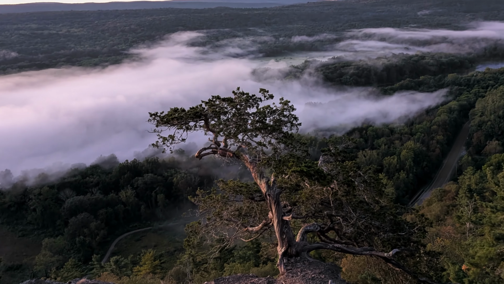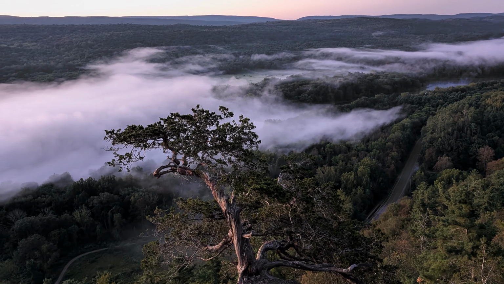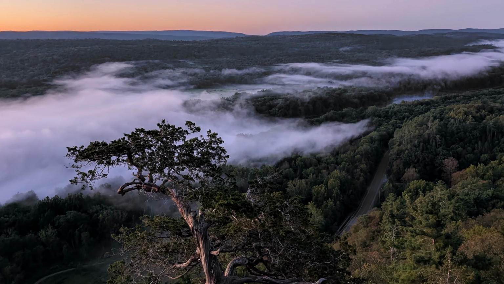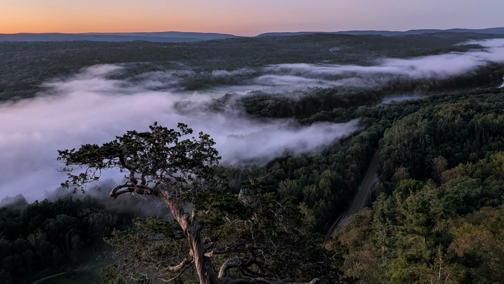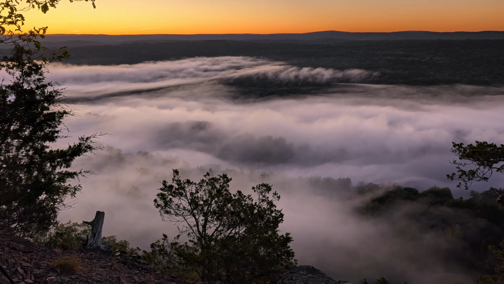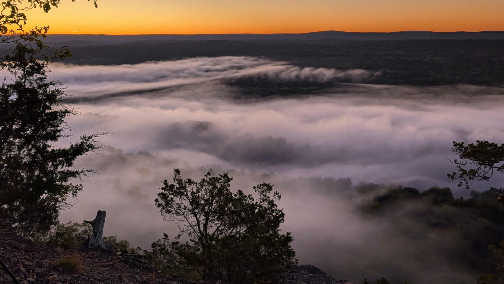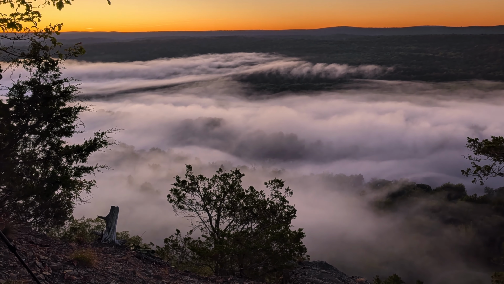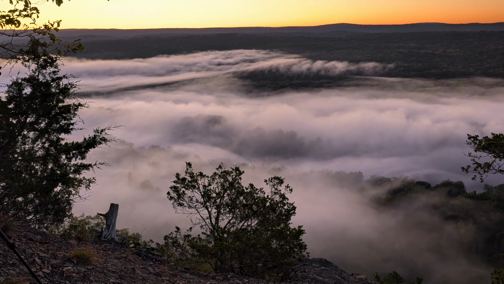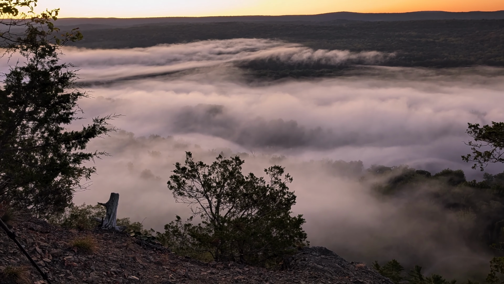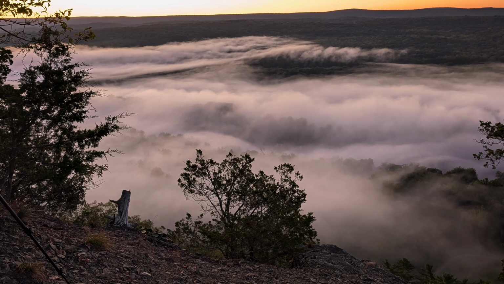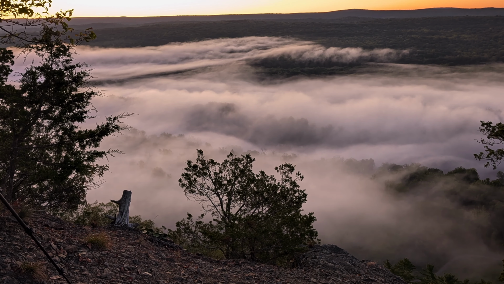It is approximately 6:25 with sunrise in about 20 minutes. I may now notice, actually I think I do notice, some definite buildup to the north. So it's not over yet. It is not over yet.